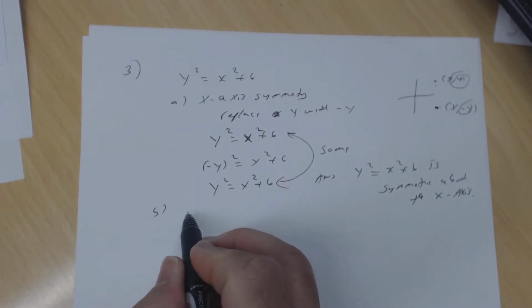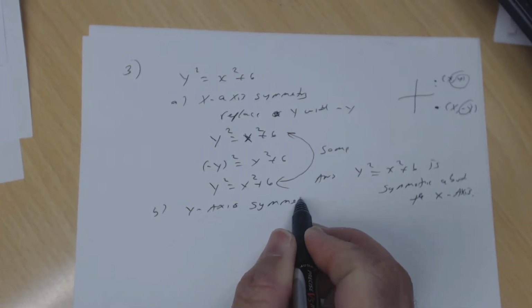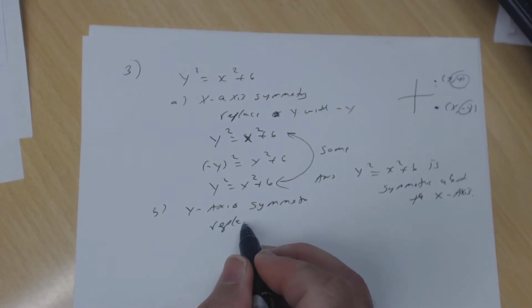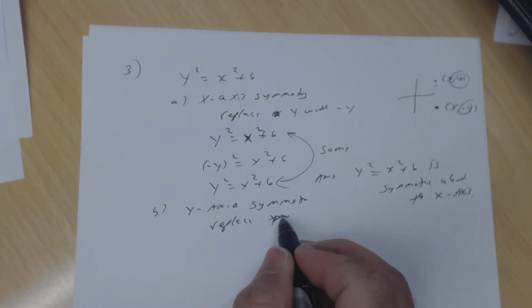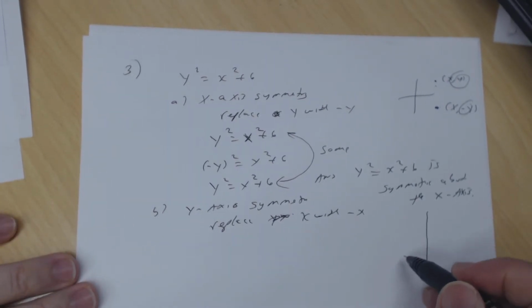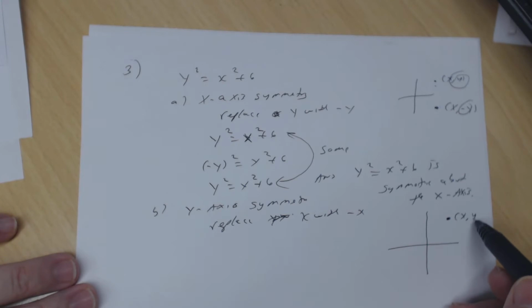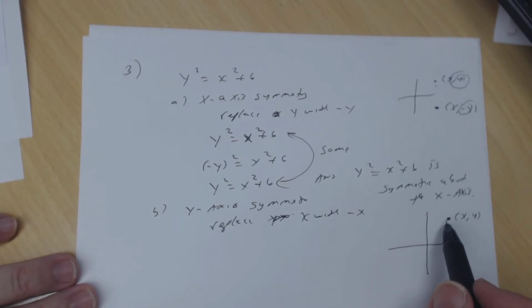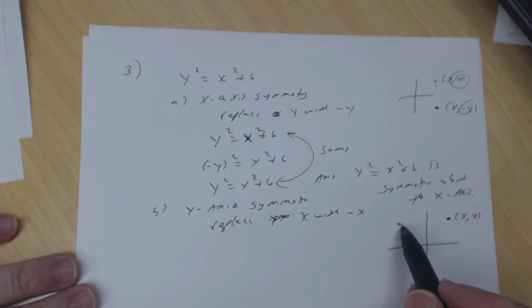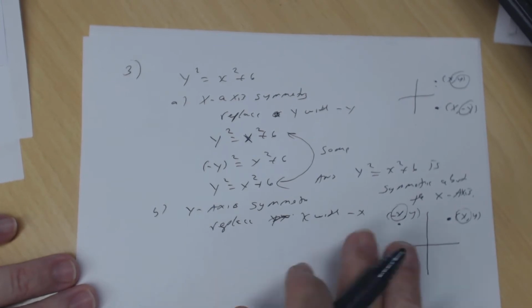All right, B, let's talk about the y-axis symmetry. So we'll replace x with negative x. Again, think about what you're doing. So y-axis symmetry: if the point x, y is on the graph and reflected about the y-axis, I get this point here. That needs to be on the graph as well, and that's going to be the point negative x, y. So the y stays the same. The only thing that changed is the x. So x becomes negative x. So replace x with negative x. All right, always do that in your mind.